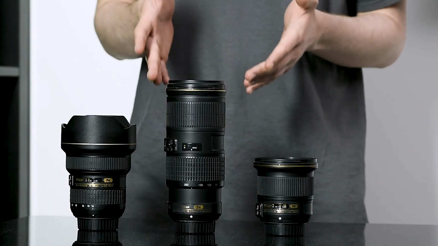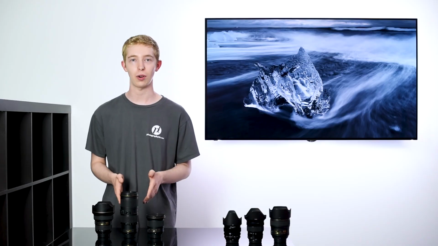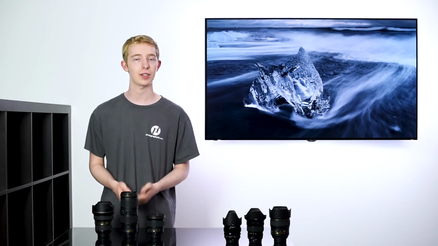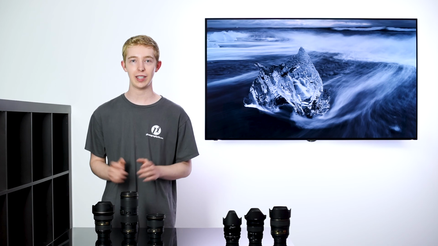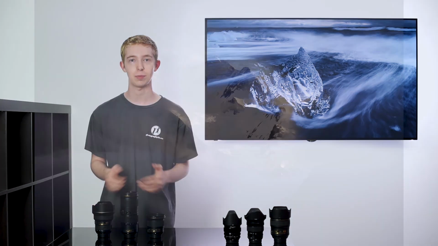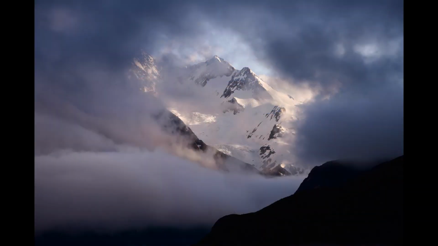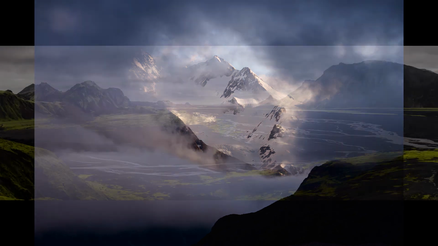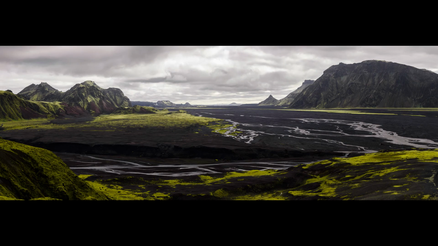The last lens I have here is the Nikon 70-200 f4, and this is also a very good lens for landscape photography. Specifically, it offers a counterpoint to these two lenses because I can zoom in and have tighter compositions. It's also nice for things like panoramas, because I can take a lot of shots and have significant levels of detail.